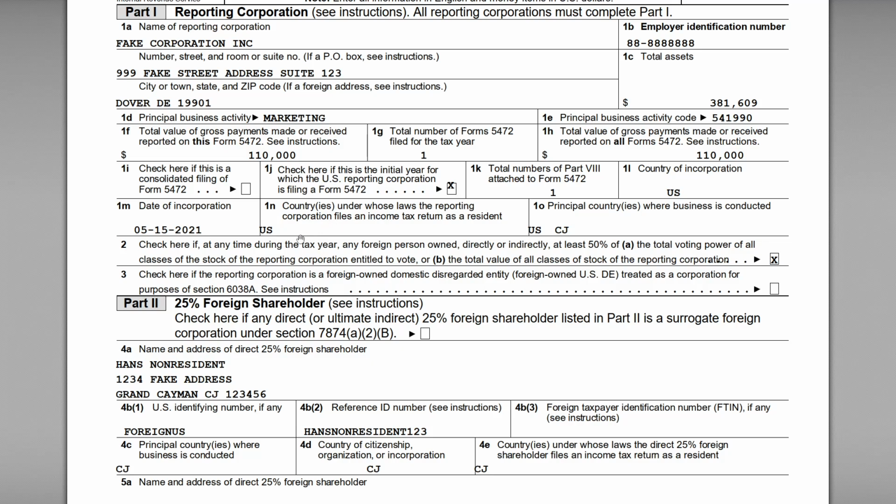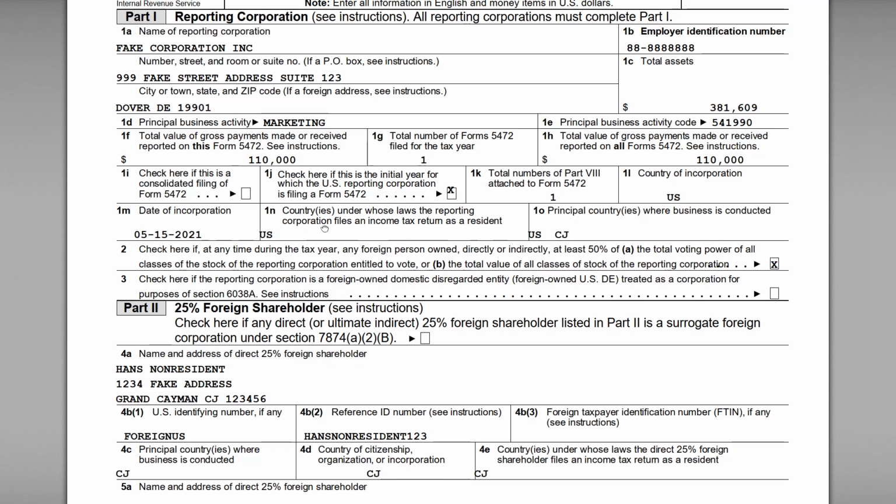This is a domestic corporation, so it is a U.S. tax resident at all times. It's possible, certainly, to have U.S. companies that are engaged in business in other jurisdictions to such an extent where they are a resident there as well. So you could have multiple countries here. We are conducting business in the U.S. and the Cayman Islands, given Hans's physical presence there.